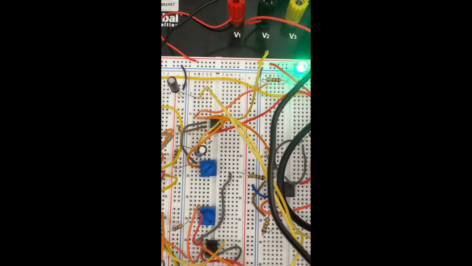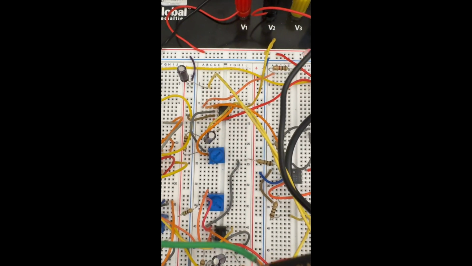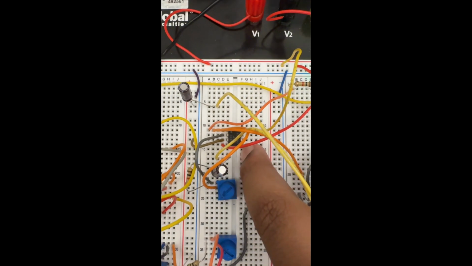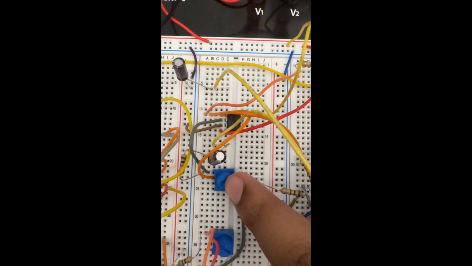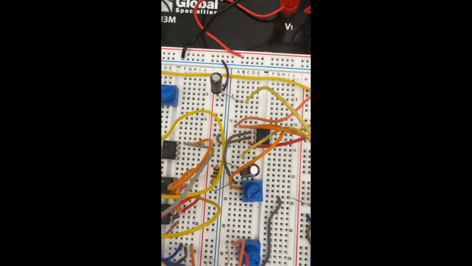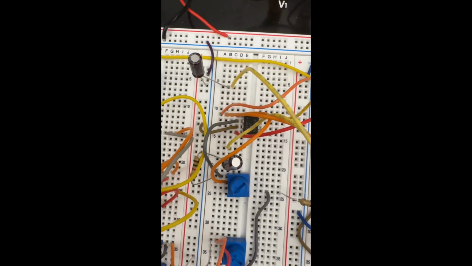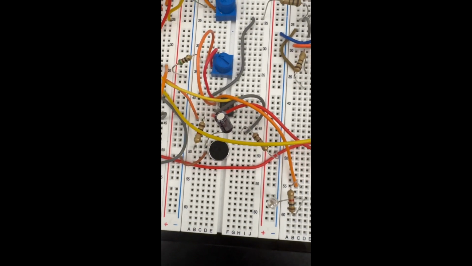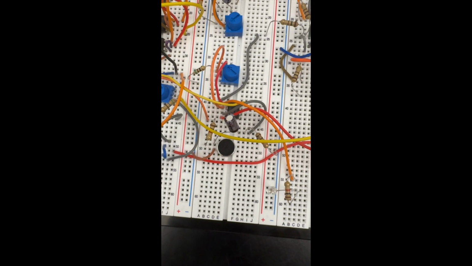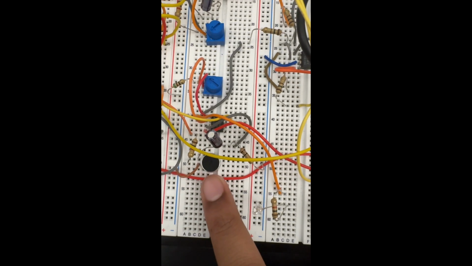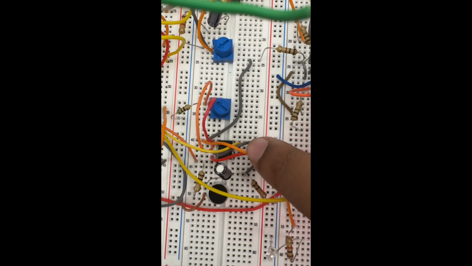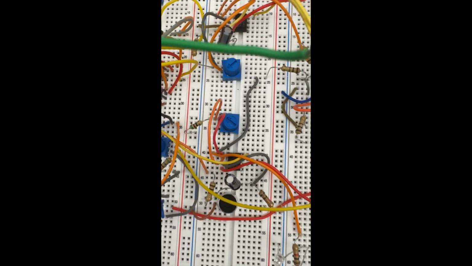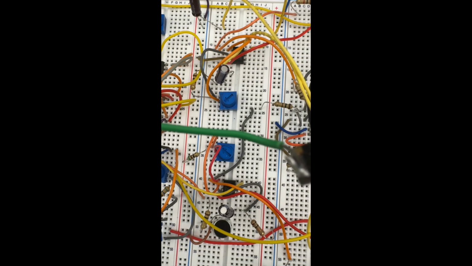This is my aux circuit, where this op amp is creating the feedback loop. This potentiometer is controlling the resistor in the top of the feedback loop. This is my mic circuit. This is the mic. This is the op amp that creates the feedback loop for the mic, and this potentiometer controls the resistance in the top of the feedback loop.